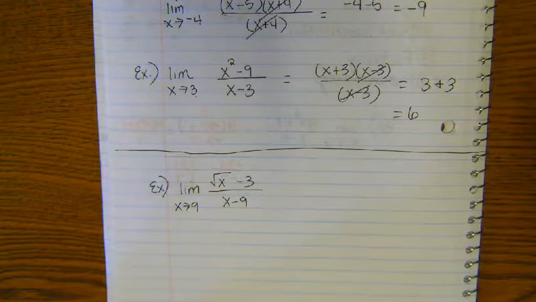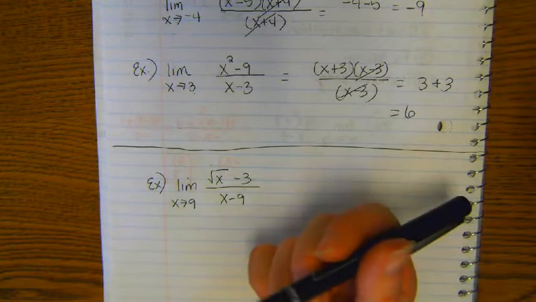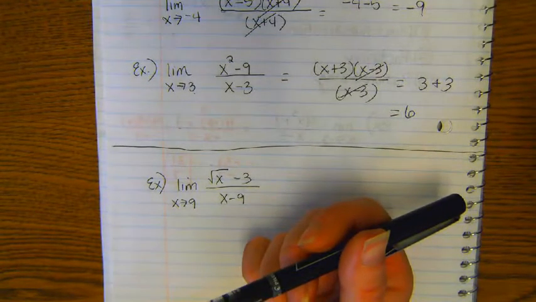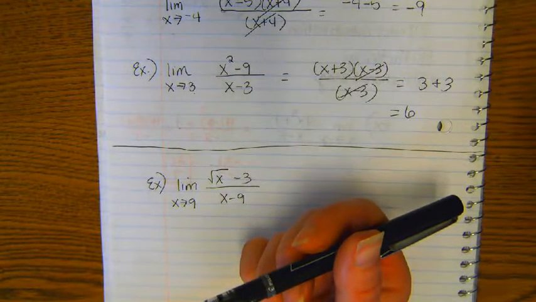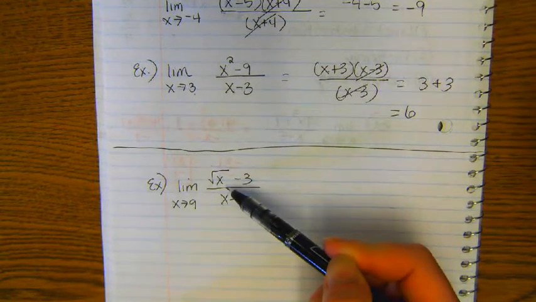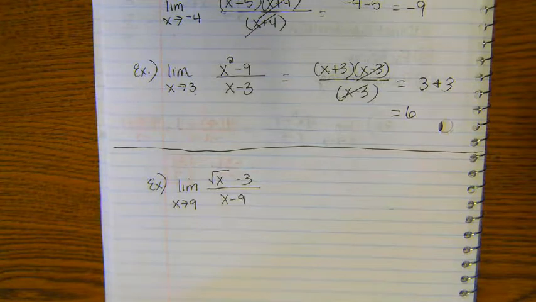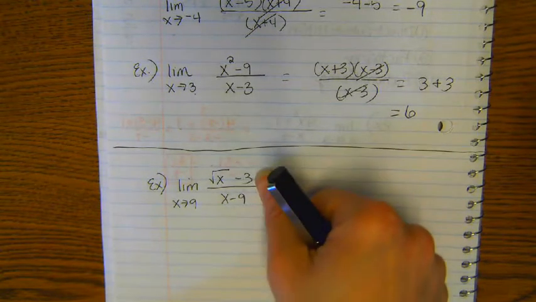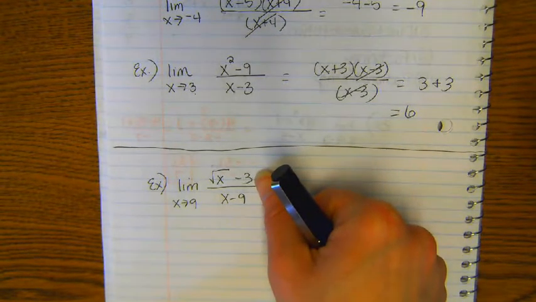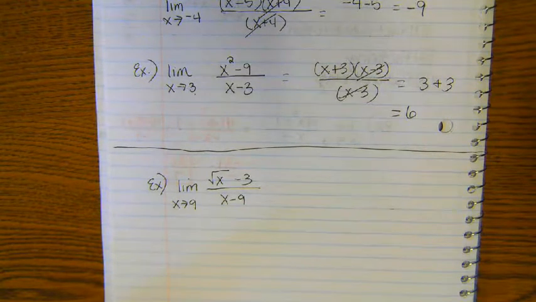Okay, so actually this produces what we call an indeterminate form. An indeterminate form means you get like a 0 over 0. It's not just a 0 on the bottom. If I plugged 9 in the top, wouldn't I also get a 0 as well? Okay. So we obviously can't factor this. So what we're going to do is something called rationalizing, and rationalizing just gets rid of the square root.